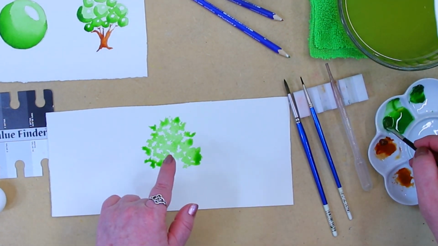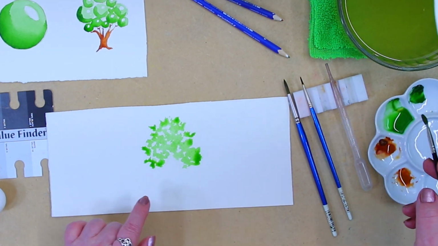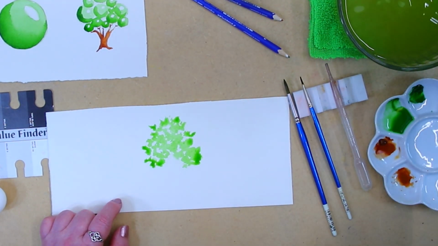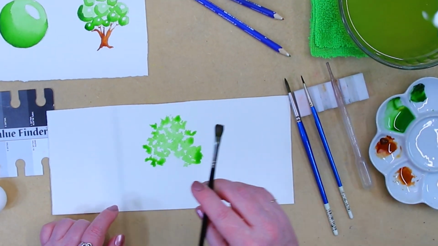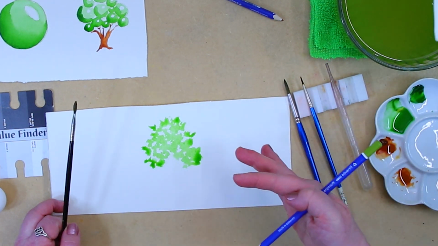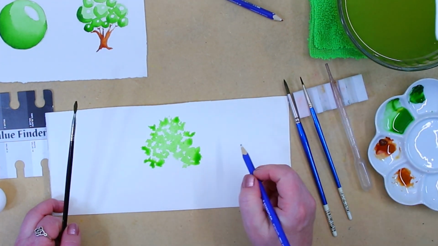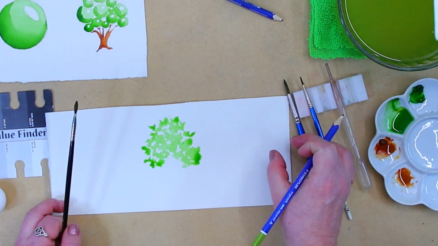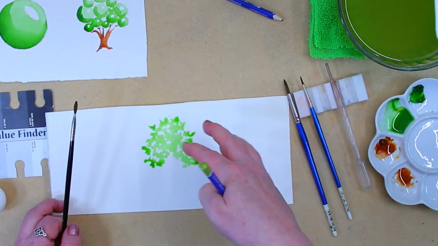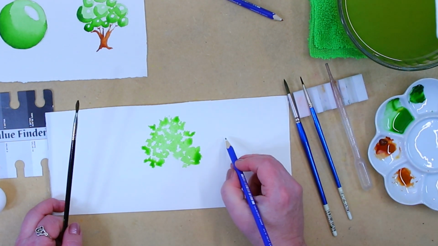Now, I want that to dry just a little bit, so what I'm going to do is create another tree in beside here, and this time I'm going to make this tree more like a tree you might find in Africa, where it's very thin and wide as opposed to more of a rounded shape.